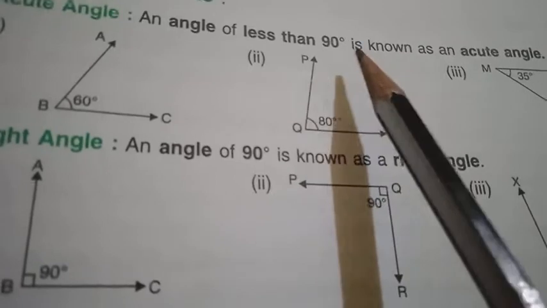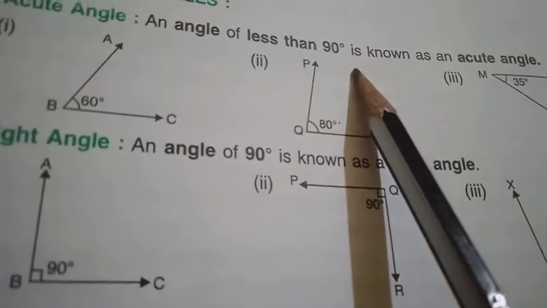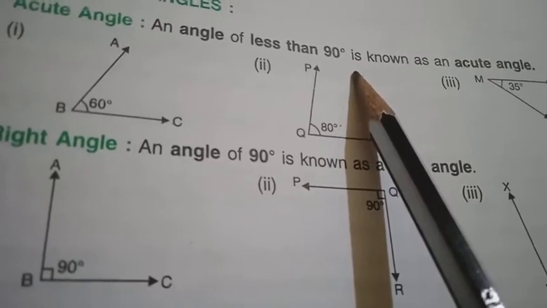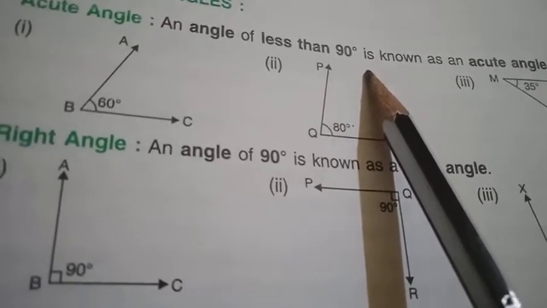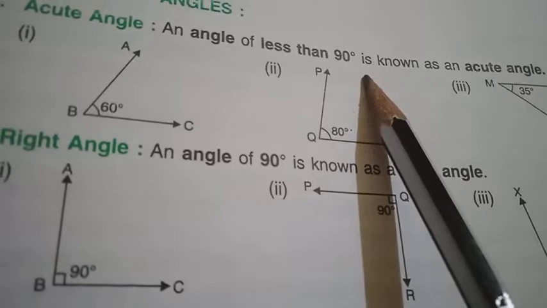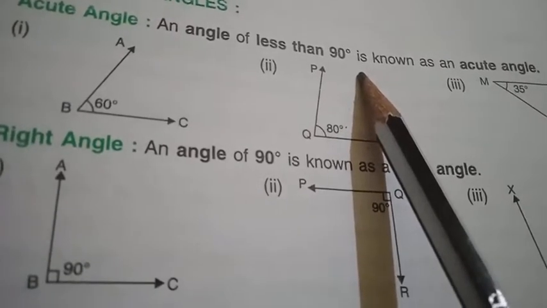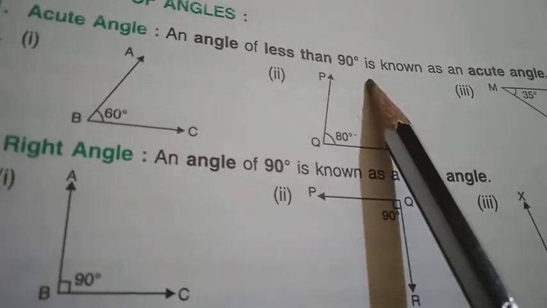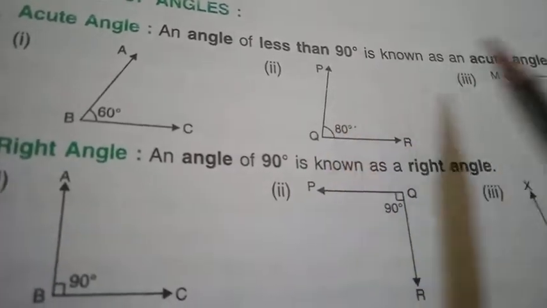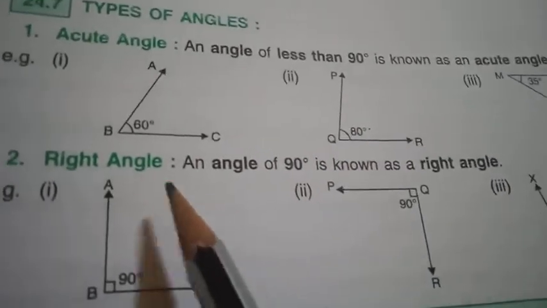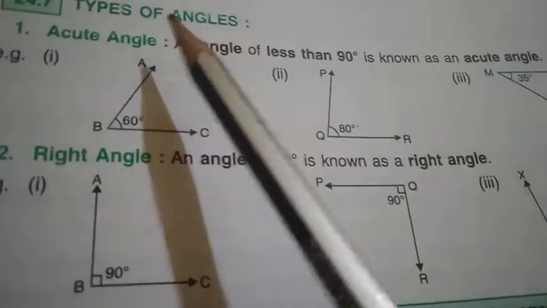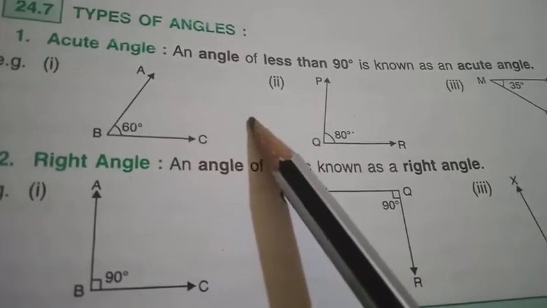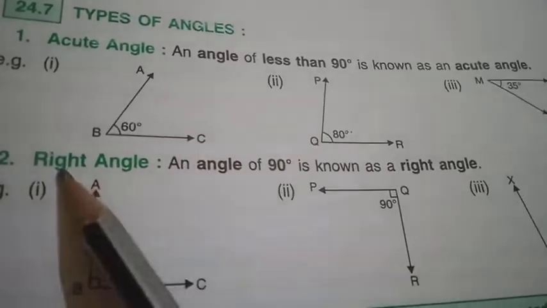For example, 89 degree, 88 degree, 87 degree, 86 degree, 80 degree, 75 degree. So all from 1 to 89, 89 degree is also an acute angle, 50 degree is also an acute angle, 60 degree is also an acute angle. Okay. Right angle. So up to 89 is acute angle. So what is 90 then? 90 degree is right angle.